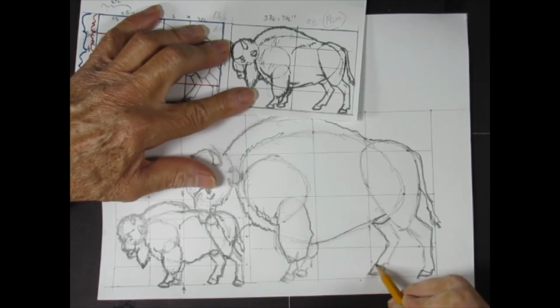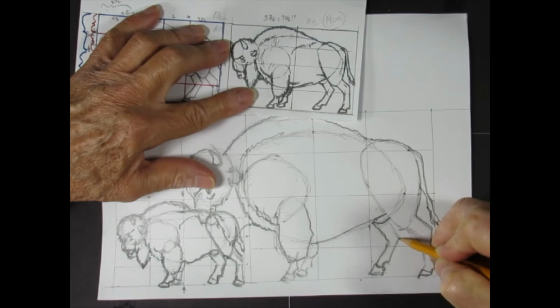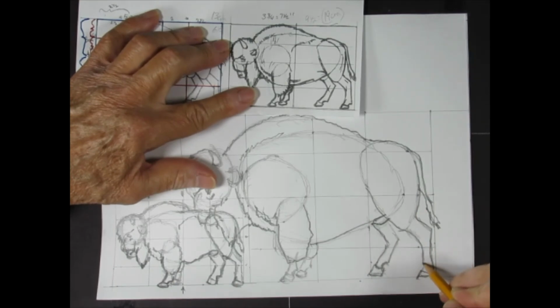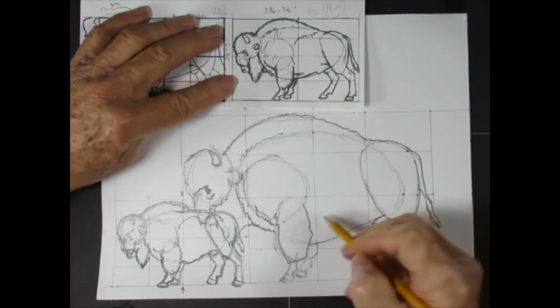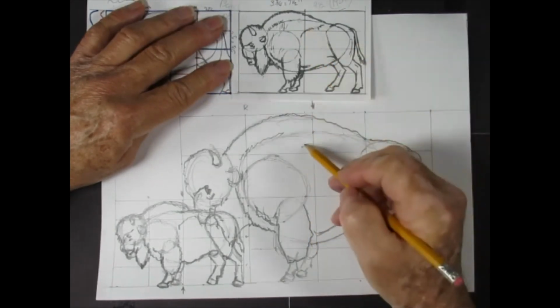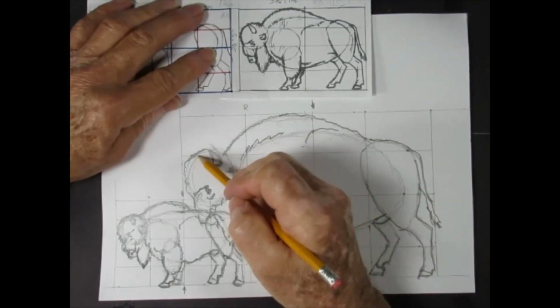The angle down a little bit. In. Up straight. Then we have this one coming up in front. Back. Down. Then a little over this way. And then we have, notice this one here is here. And now we have our bison.